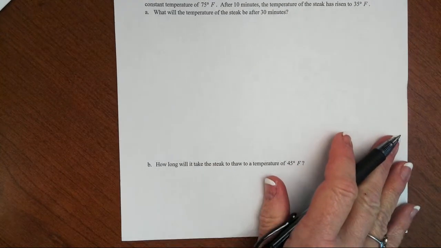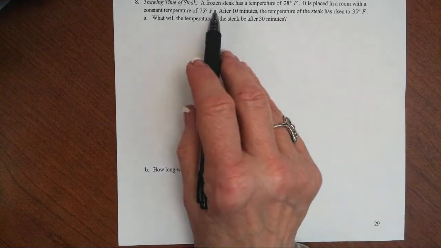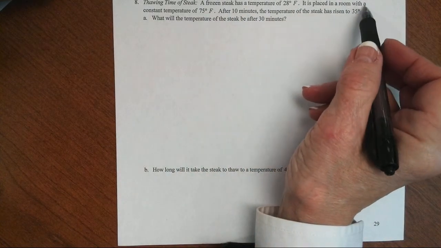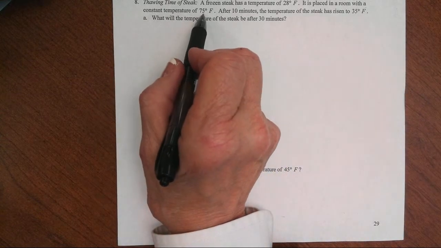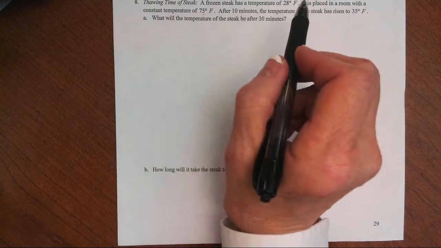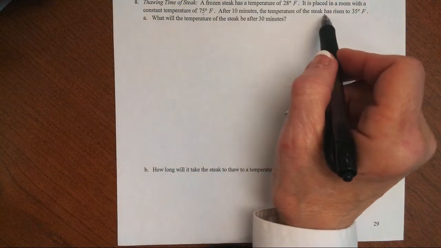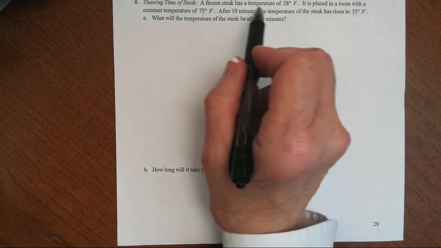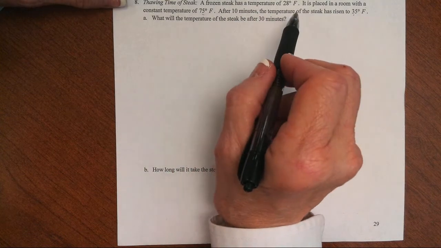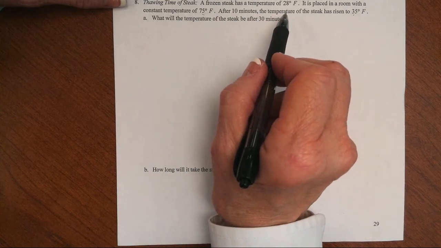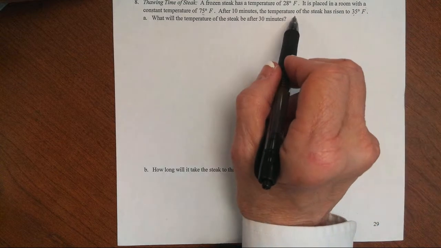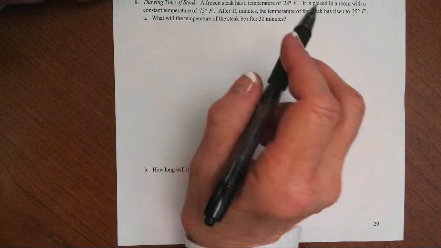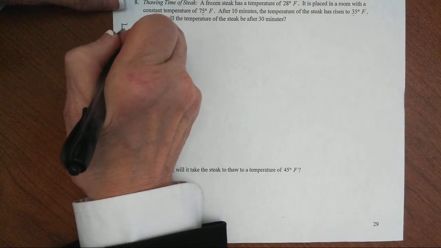So we're thawing steak, thawing time of steak. Frozen steak has temperature of 28 degrees from the freezer. It's placed in a room with a constant temperature of 75 degrees. So after 10 minutes, here we go, the temperature of the steak has risen to 35. So we've got a beginning amount, an ending amount, and a time period. So we can calculate K, which is our rate of cooling. After 10 minutes, we've got this. What will the temperature be after 30 minutes? So find K, first thing.